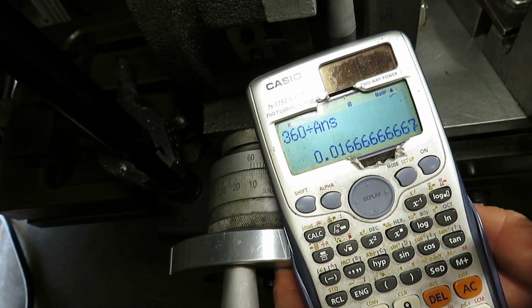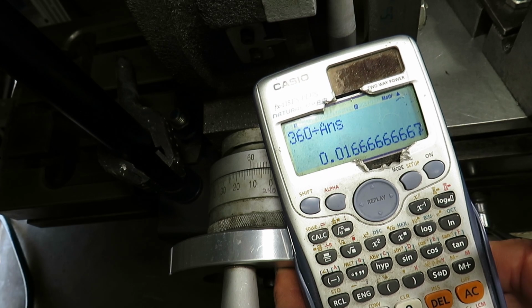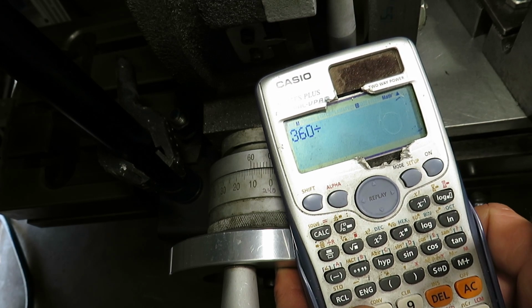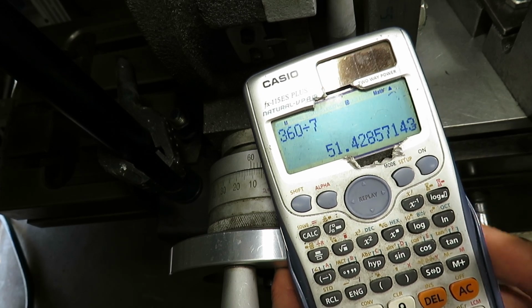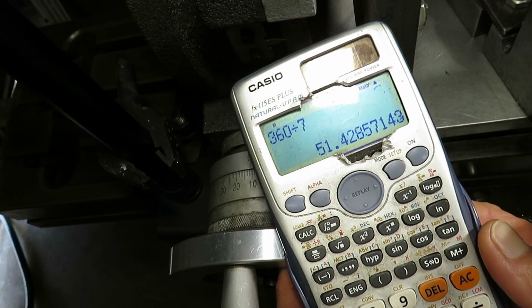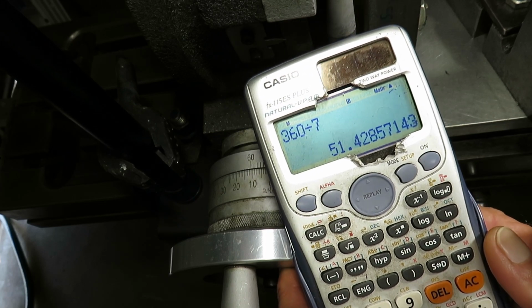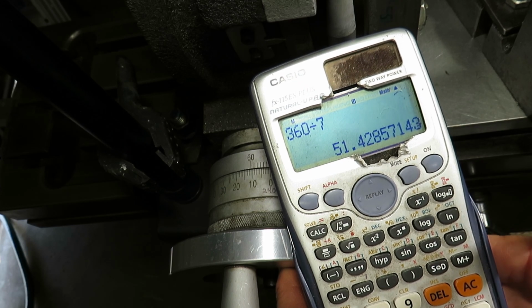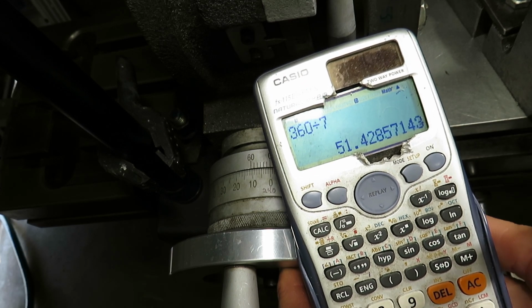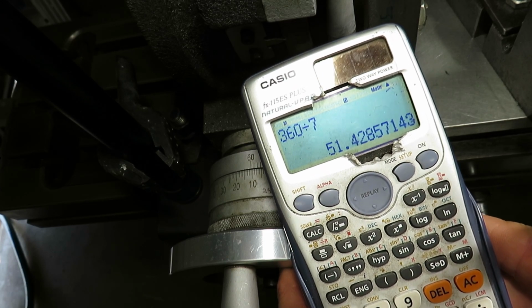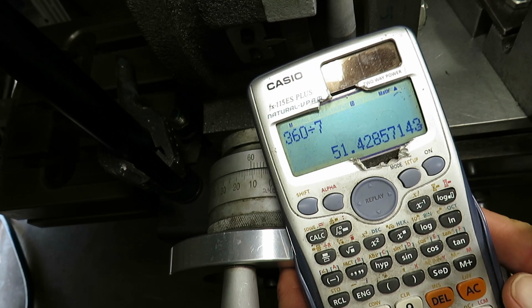Okay, now same thing. Let's say you had 360 degrees divided by 7. You get that weird number again, 51.428 degrees. Now, that's how far you want to rotate for 1/7 of a turn.